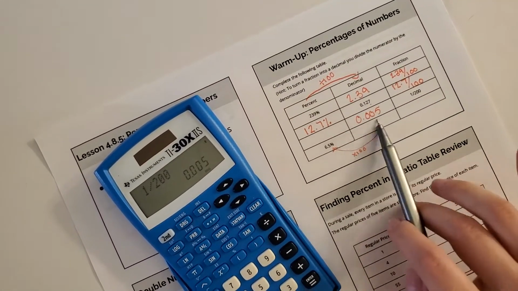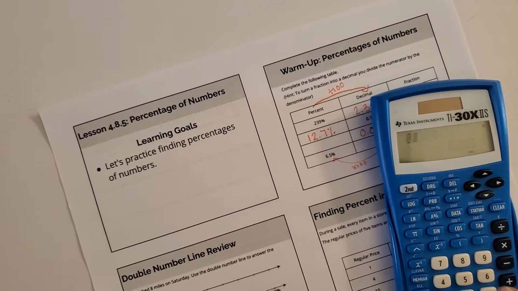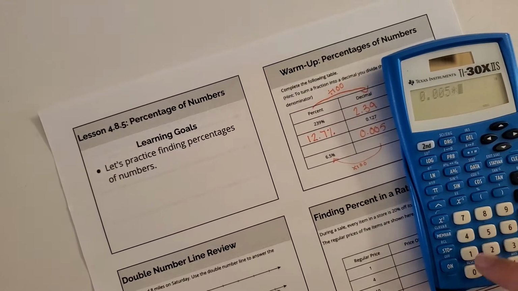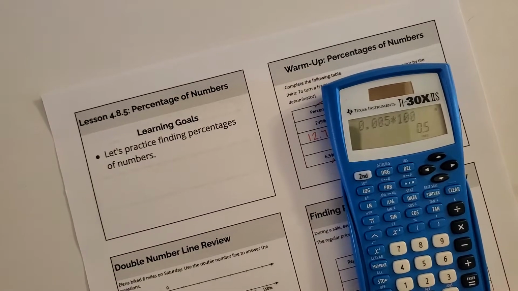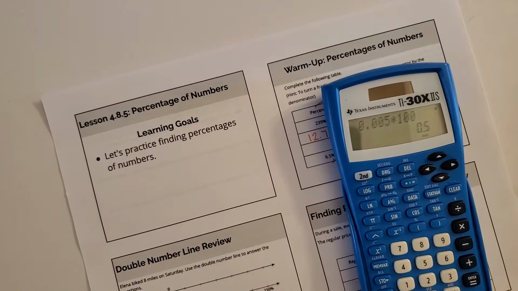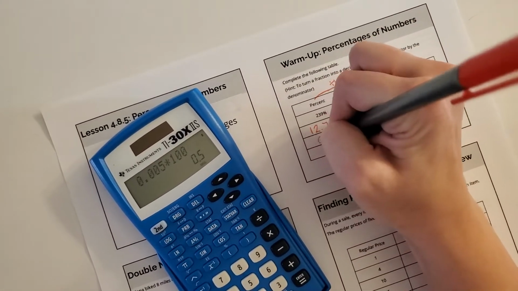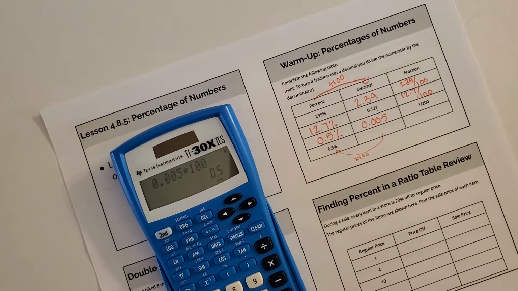And now we want to go from our decimal to our percent. So to do that, we're going to take 5 thousandths, and I'm going to multiply it by 100. Okay. I'm going to get 5 tenths. Yes, that is correct. That is my percent. I'm going to get half of a percent as my answer.